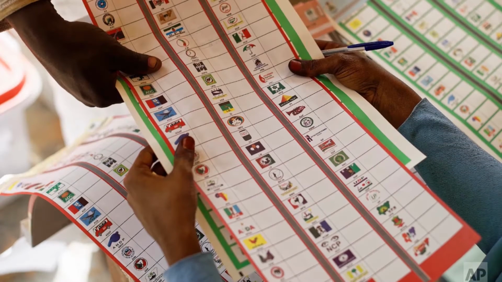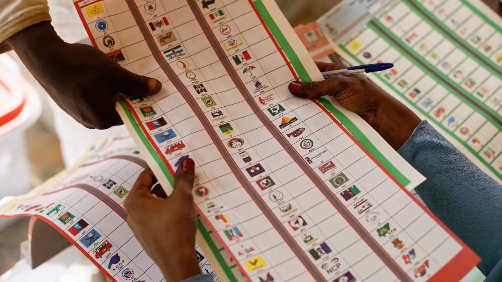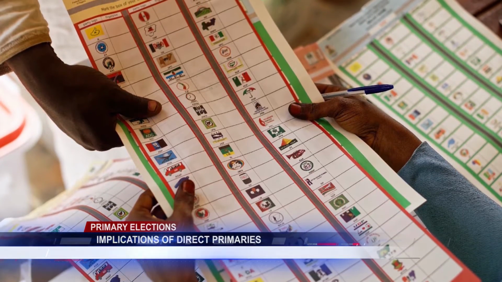There are 3 types of way in which you could select candidates for election. Two actually, but under those 2, the primaries is divided into 2, direct and indirect primary, and then there's consensus arrangement. Direct primary is when all registered members, card-carrying members of the party, go out at a designated date and a designated place to elect the flag bearer of the party. While indirect primaries, where you have delegates of the party electing the flag bearer of their party.